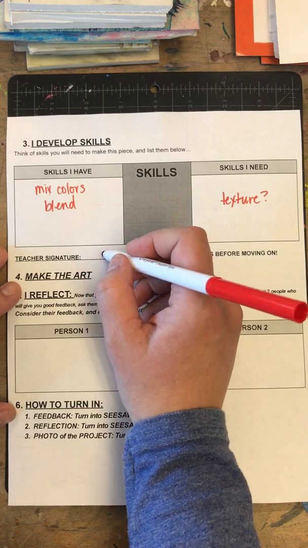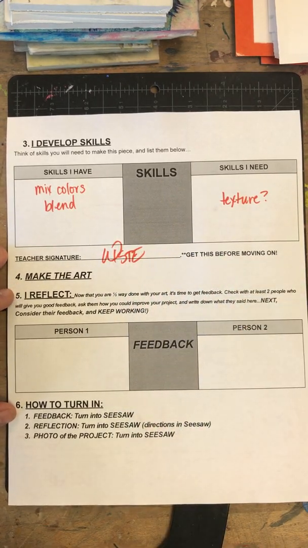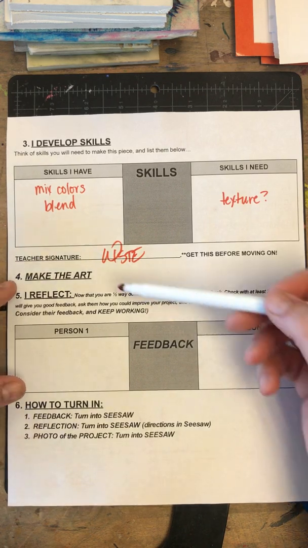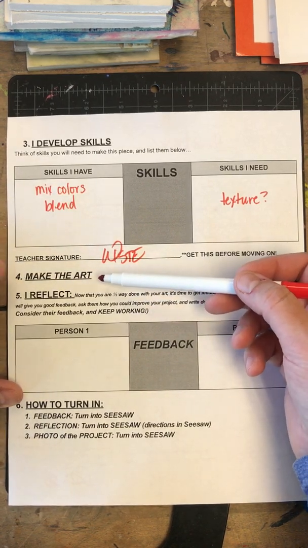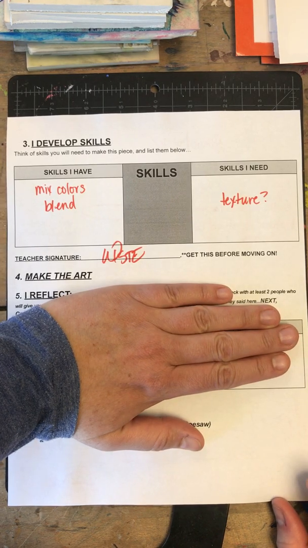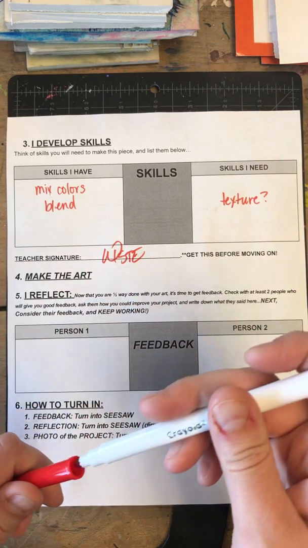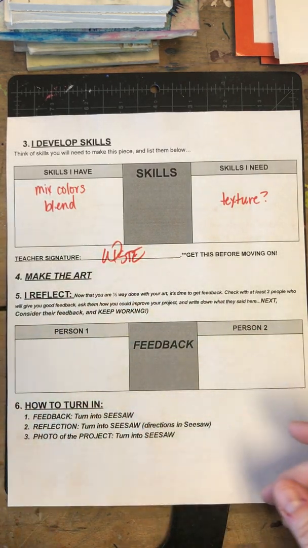And then right here, you're supposed to get my signature, but obviously for being far, far away, you won't be able to, so that's okay. And then this one says start making the art, so you'll be at this point. This part we're going to talk about later, and if you're getting a packet, I didn't even send it to you yet. So don't worry about that part yet. Next, you just need to start making the art.